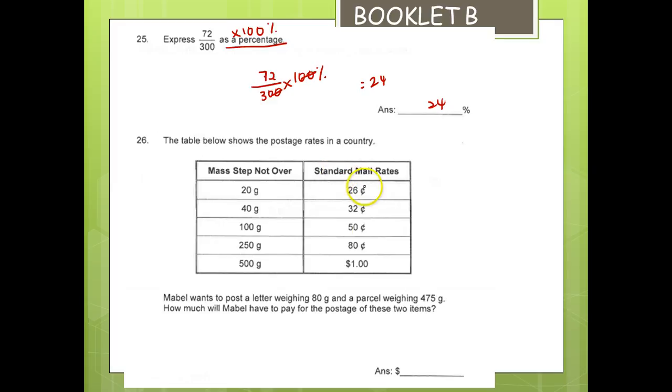The table below shows the postage rates in a country. Mabel wants to post a letter weighing 80 gram. So I know 80 gram is here, somewhere here, right? I need to pay 50 cents, and a parcel weighing 475. So 475 is more than 250, so I must pay this weight, which is $1. So how much must he pay for the two items, which is $1.50.